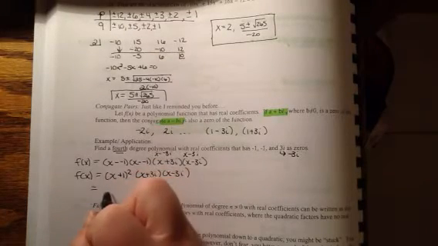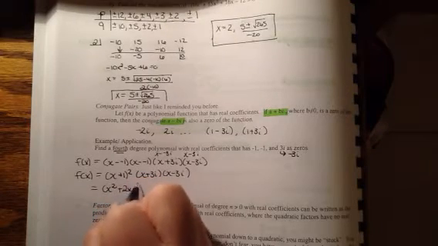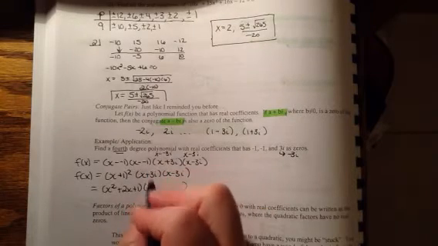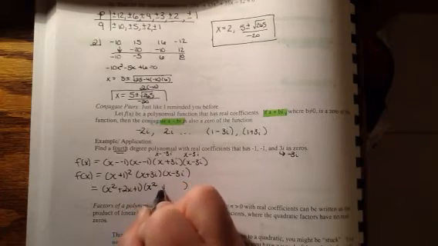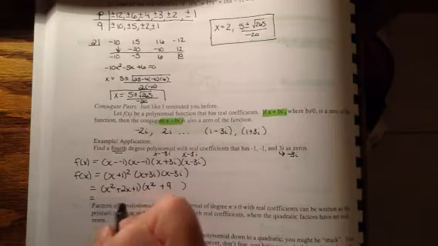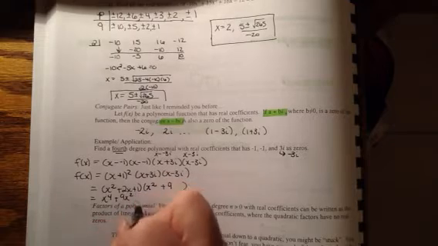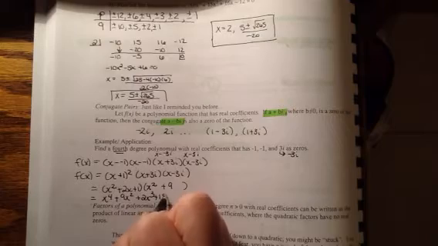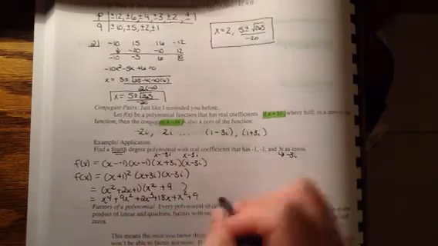So (x plus 1) squared is going to become x squared plus 2x plus 1. And then when you FOIL these two conjugates together, the middle should always go away, and so you should end up getting x squared plus 9. Now you would multiply these two together. So you're going to get x to the 4th plus 9x squared plus 2x to the 3rd plus 18x plus x squared plus 9.